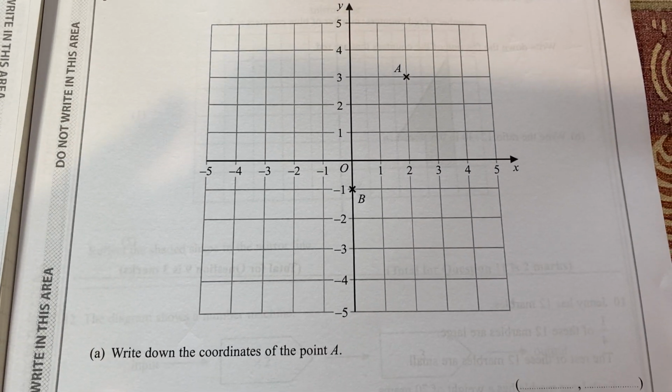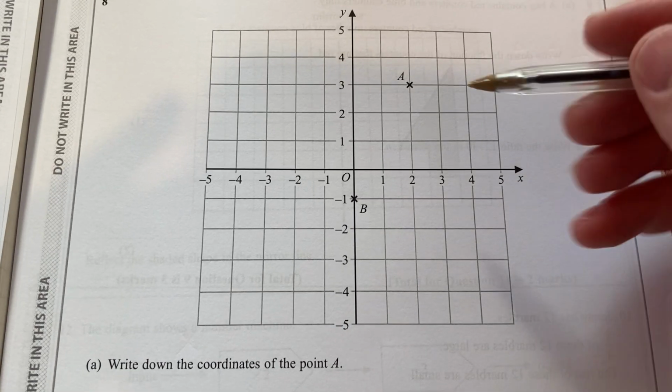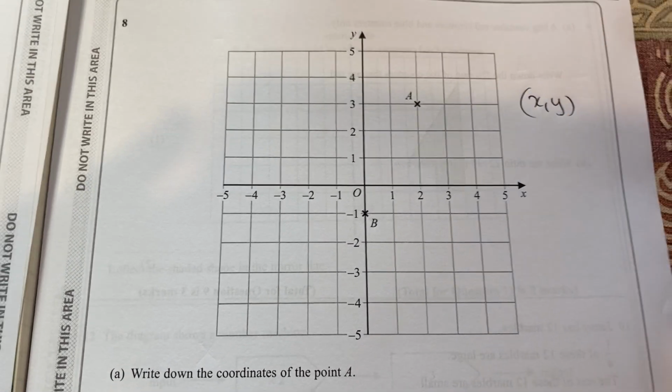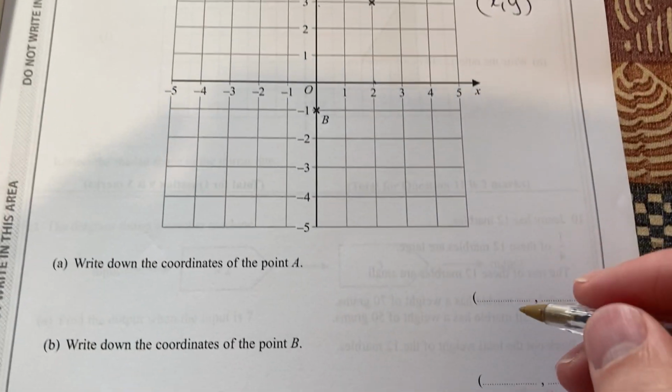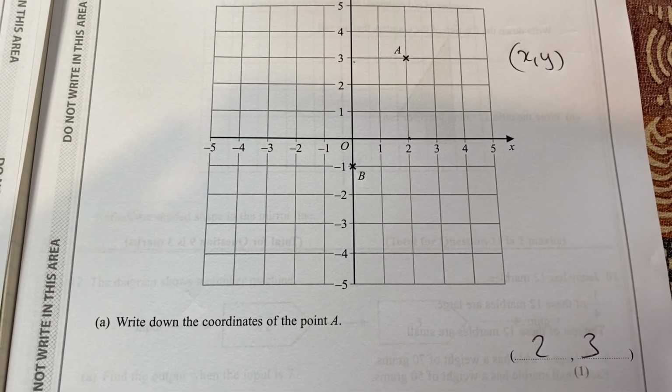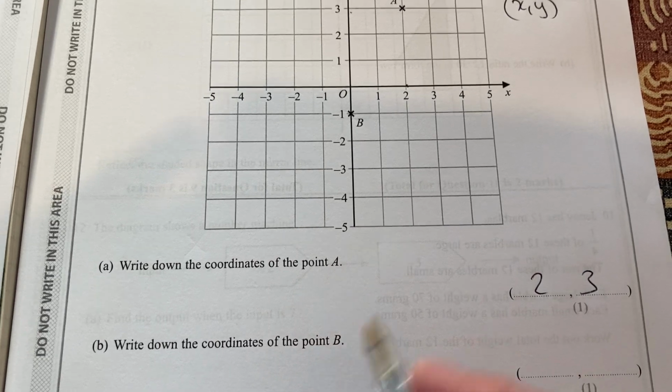Question 8, a coordinates question. Write down the coordinates of the point A. Remember, it's always X and then Y. So A has 2 for X and 3 for Y. So it's 2 and 3. Write down the coordinates of the point B.